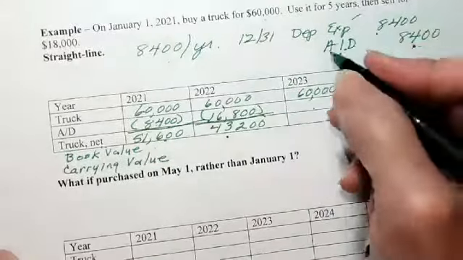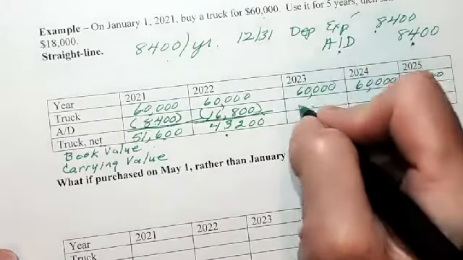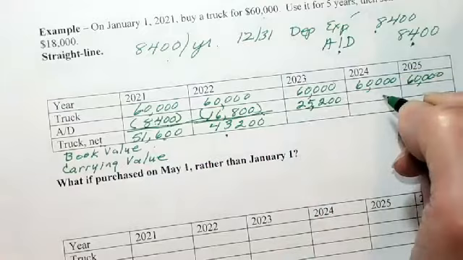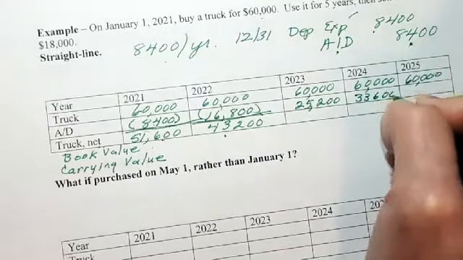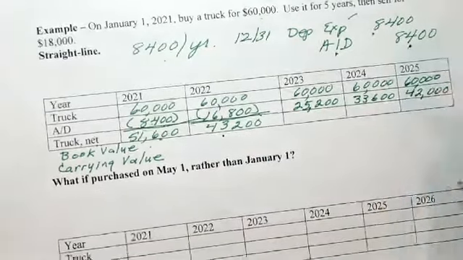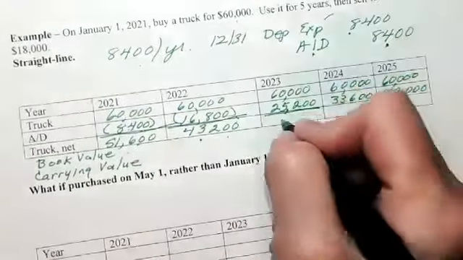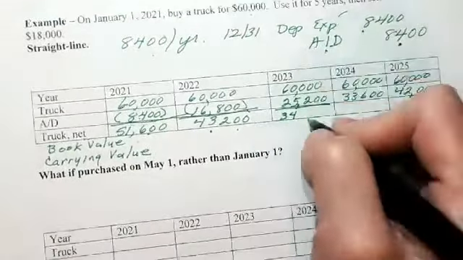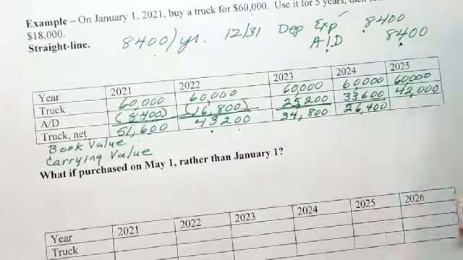Add another 8,400 to this, gives me 25,200. And I'm going to go across, otherwise I'm going to screw this up here. 33,600 and plus another 8,400 is 42,000. Then doing my subtraction, 43,200, 34,800. Again, this will be on Blackboard.